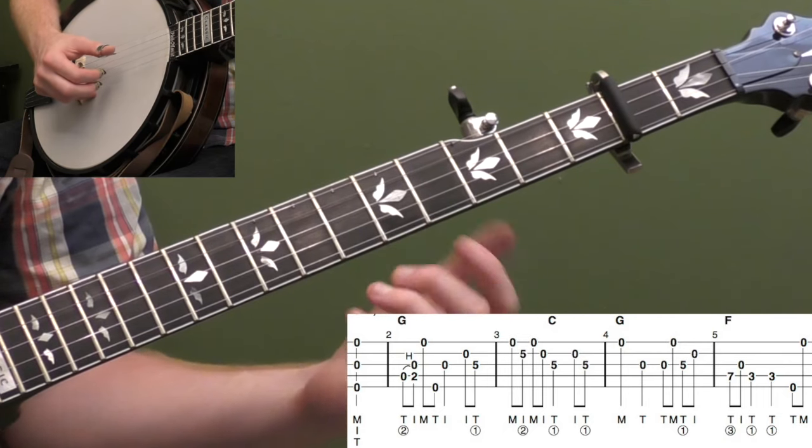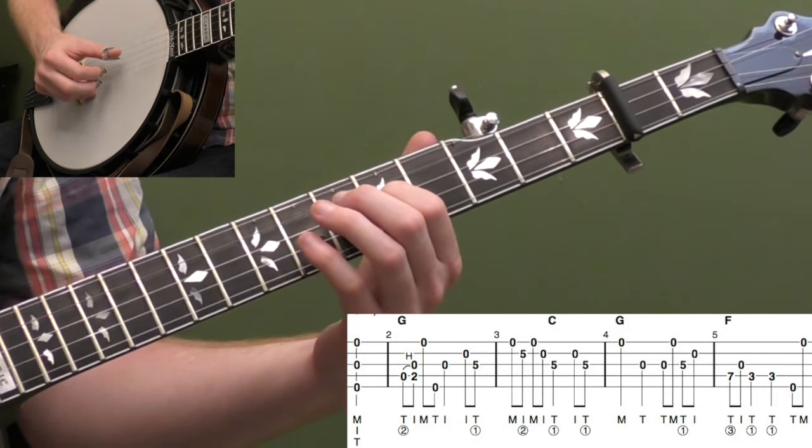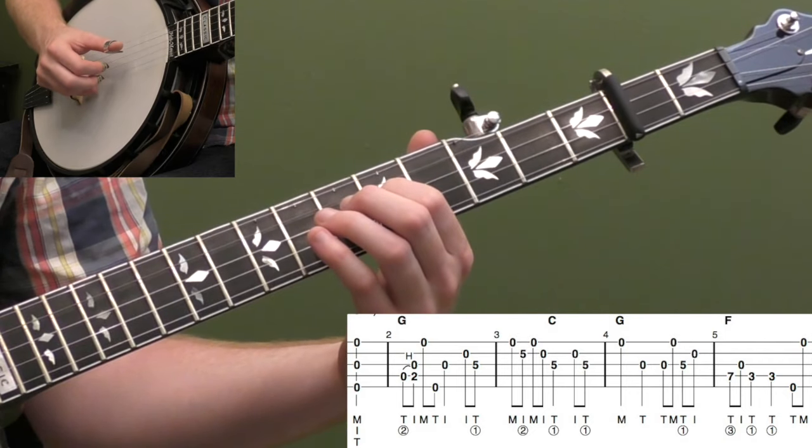The other thing you want to practice there too is on that 5th fret, be careful you're not bending it up or pushing down too hard. The tuning on that note can be a little tricky if you're not careful. So don't push down on that note too hard.